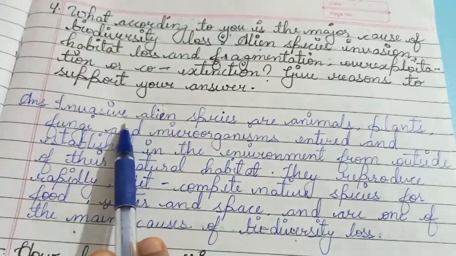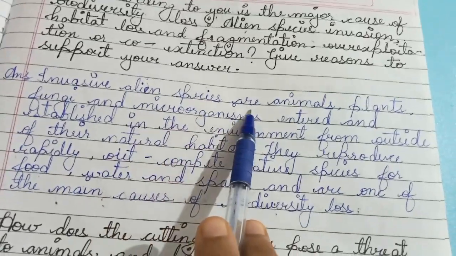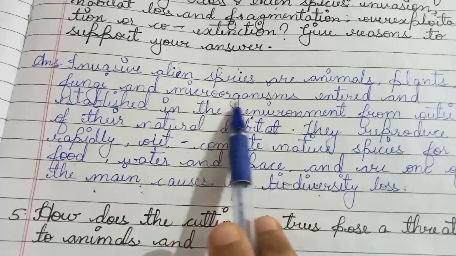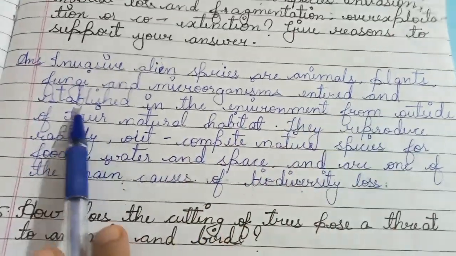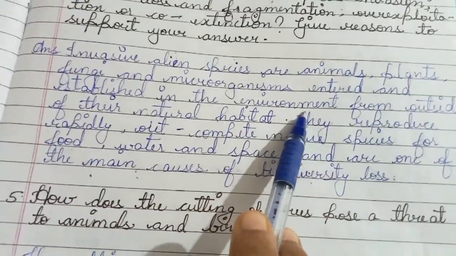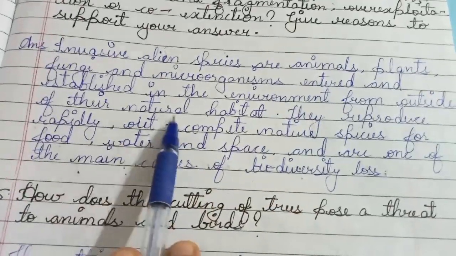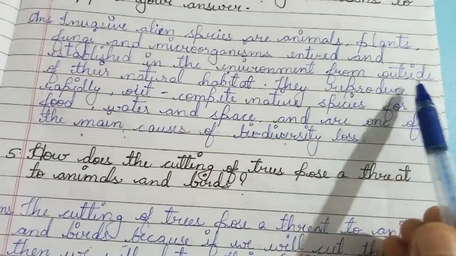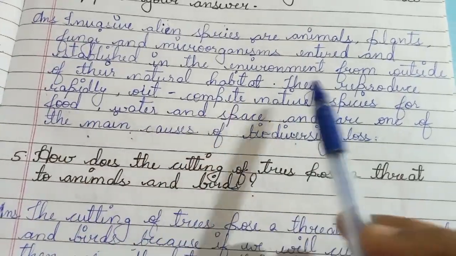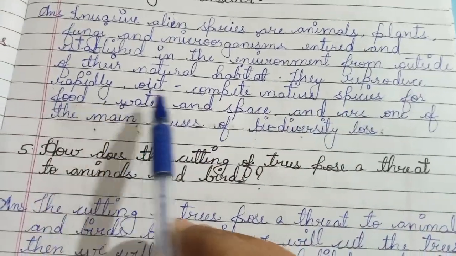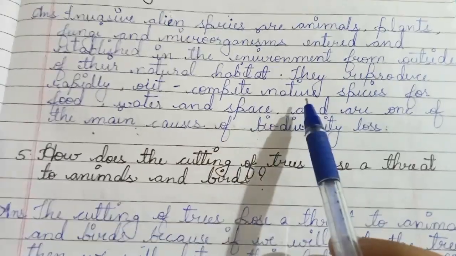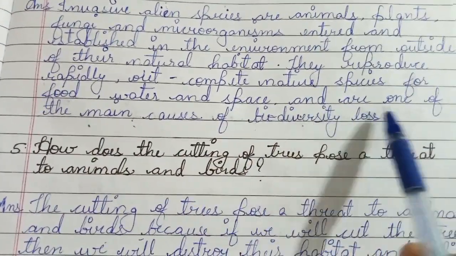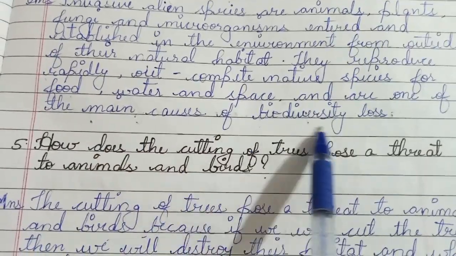Answer: invasive alien species are animals, plants, fungi and microorganisms entered and established in the environment from outside of their natural habitat. They reproduce rapidly, outcompete native species for food, water and space and are one of the main causes of biodiversity loss.